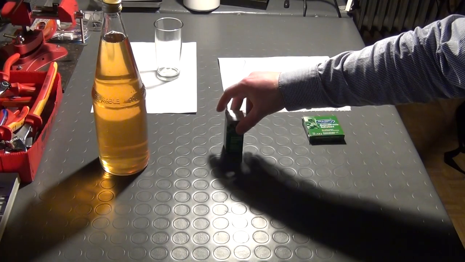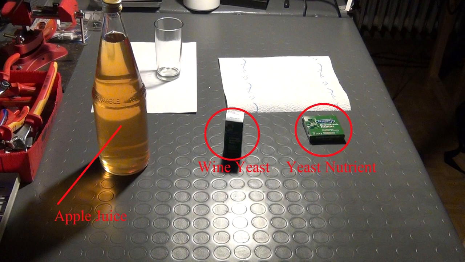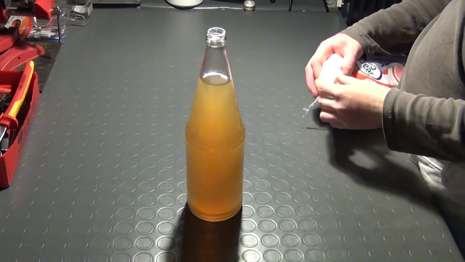For that you need the items lying on the workbench, being an ordinary bottle of apple juice bought in the supermarket, wine yeast and yeast nutrient bought in a drugstore, but available at some online shops as well, an ordinary sheet of paper, a rigid cylindrical object, for example a glass, and a paper towel or similar object to clean the bottleneck. Additionally, you need a bit of absorbent cotton, as you can see here.